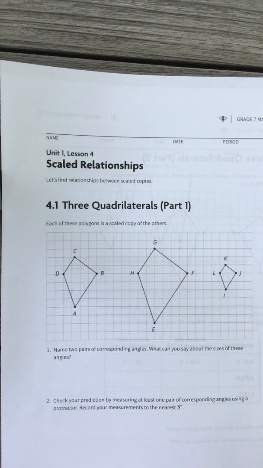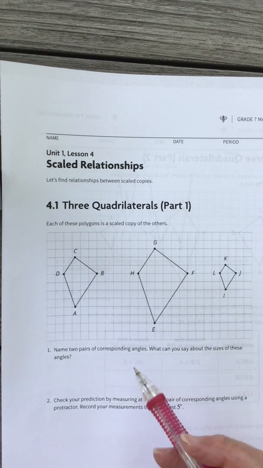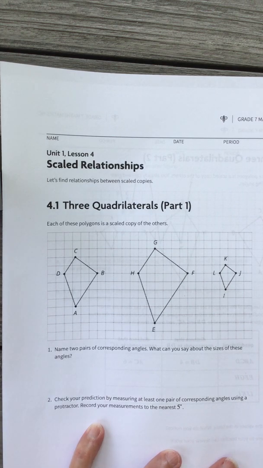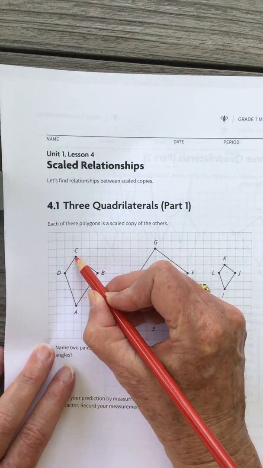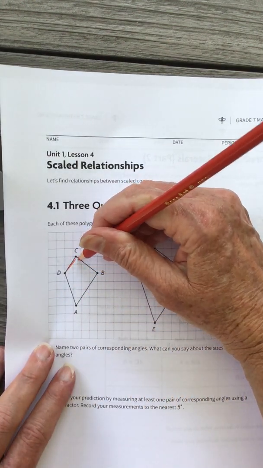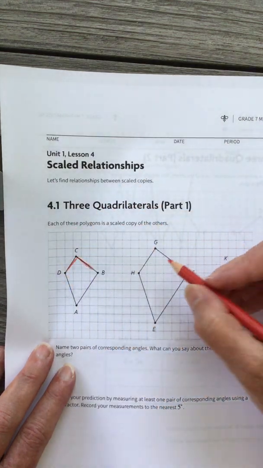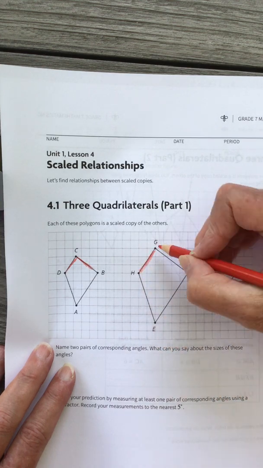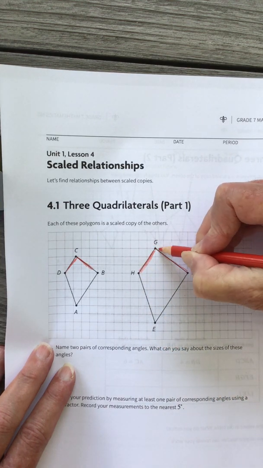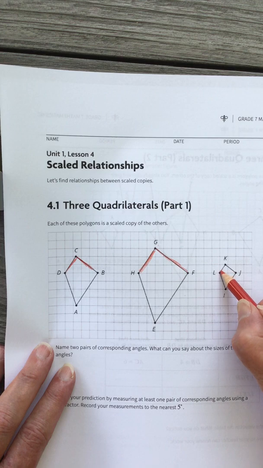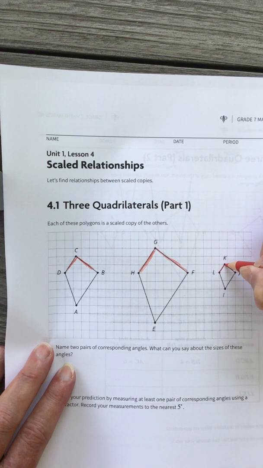So in this first activity, we're looking at these polygons, and we are told that they are scaled copies of each other, and then we're asked to name two pairs of corresponding angles. So corresponding means they're in the same place but on different figures. So if I look at, let's say, this angle right here, angle DCB or angle C, that corresponds to angle HGF right here, or angle G, and that corresponds on the little one to this one right here.